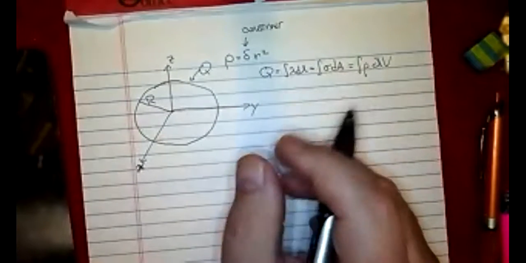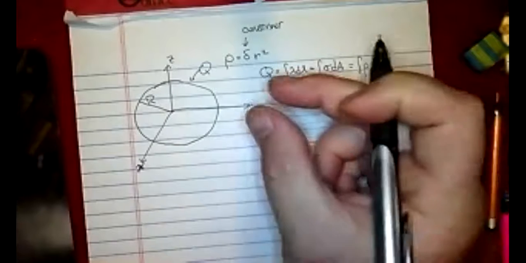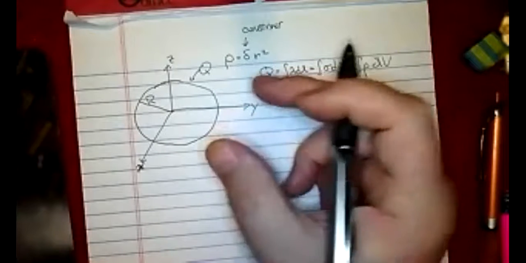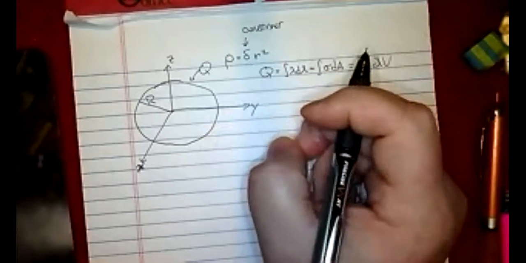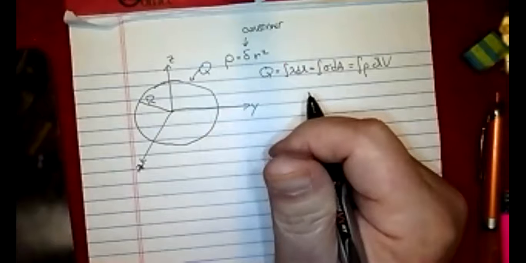Okay, I'm going to do this without triple or double integrals. So I'm going to use a spherical shell for my differential volume element. And of course, the sphere has a surface area of 4 pi r squared. So if I make the shell dr thick, then you can roughly approximate the volume element dV to be 4 pi r squared dr.